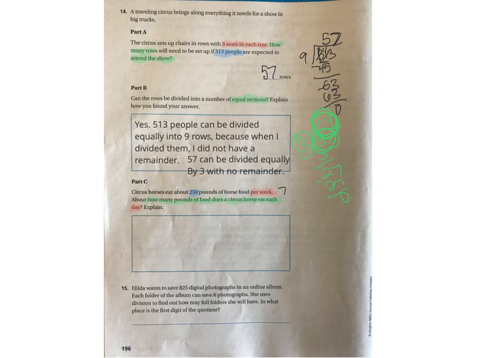So I'm going to set up my problem. Now you can do this a bunch of different ways. You can do it the traditional long division way. You can just do multiples if you like. It doesn't really matter. For me, I personally would just rather set it up as 250 divided by 7. 250 pounds divided by 7 days. 7 times what gets me close to 25? I can't use 200, so I regroup into 25 tens.